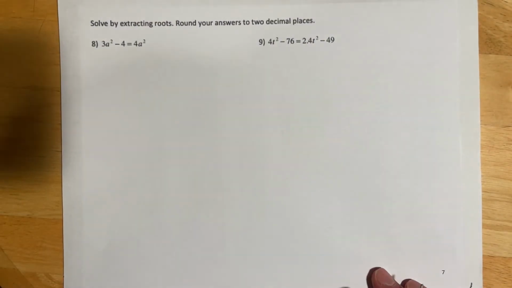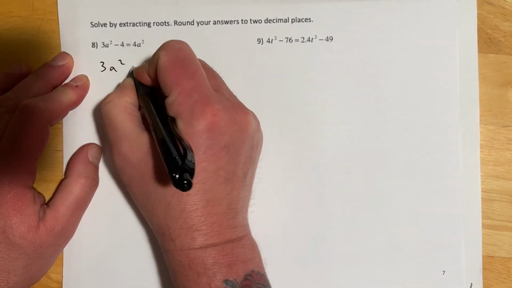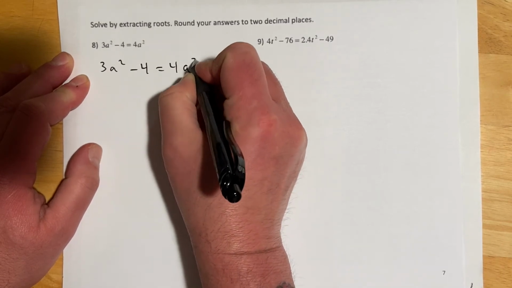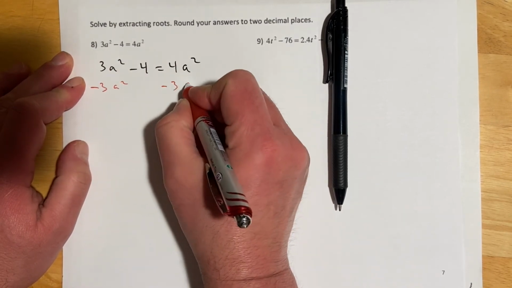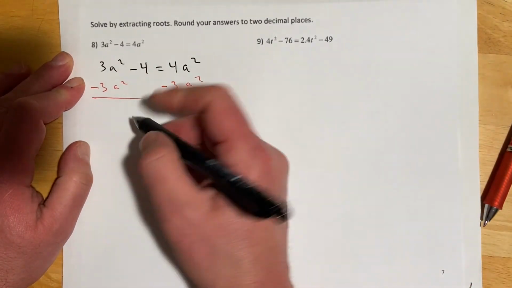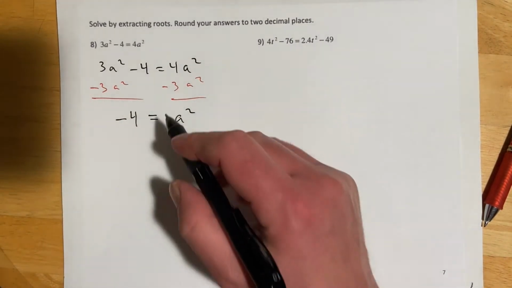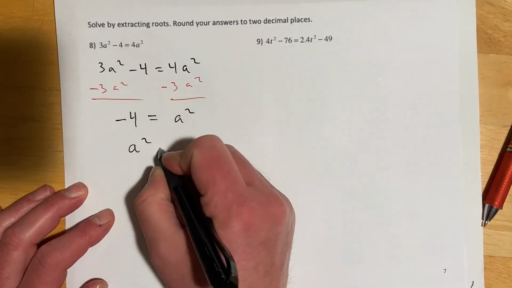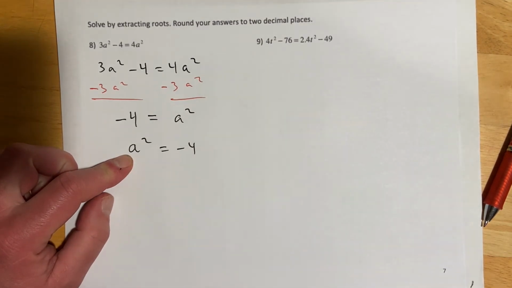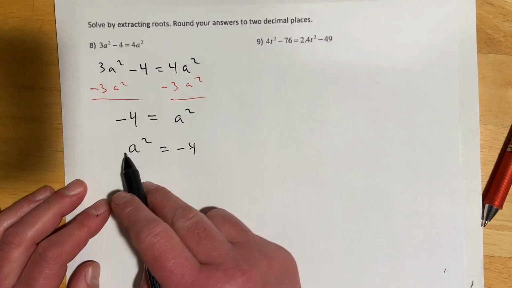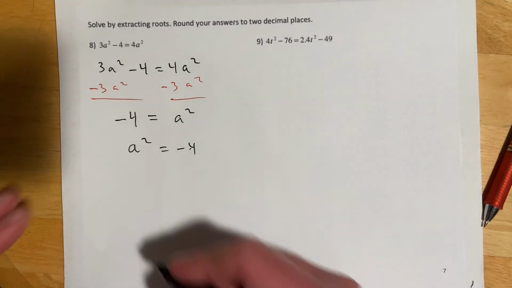These next couple are the same idea, it's just these ones will come up to decimals. So this first one, let me write that a little bit bigger. So here we bring the 3a squared over, because again, we want to get our a squared term by itself. And we get negative 4 equals a squared. And if I write that the other order, it looks a little bit better. There's no number that multiplied by itself makes negative 4. If I do 2 times 2, I get 4. If I get negative 2 times negative 2, I get 4.